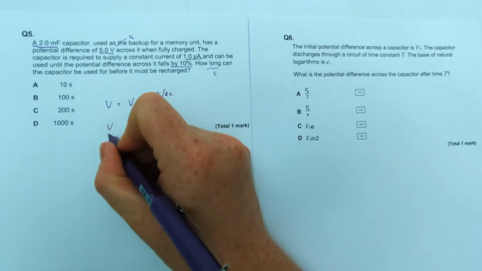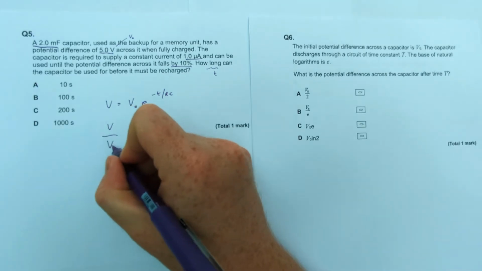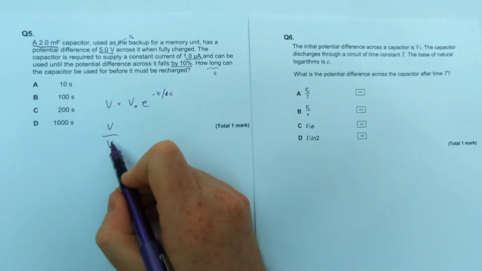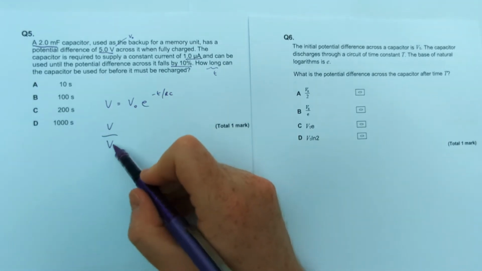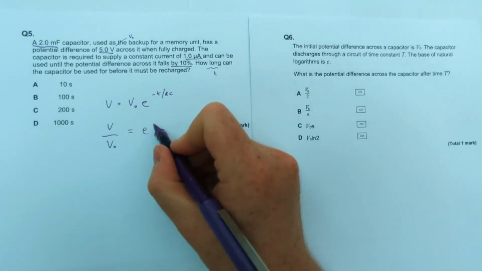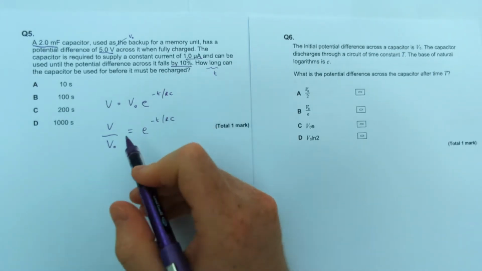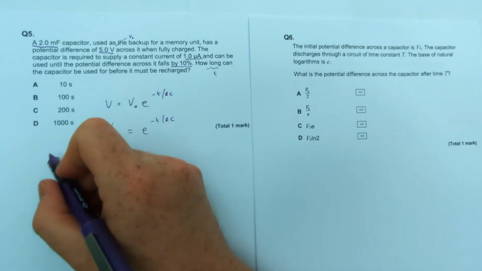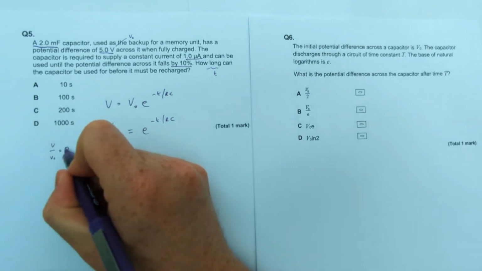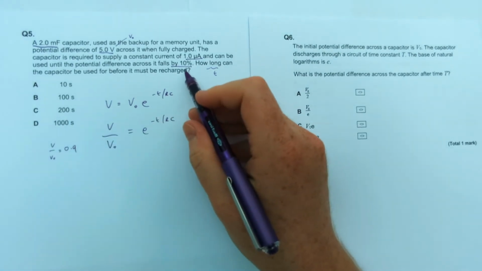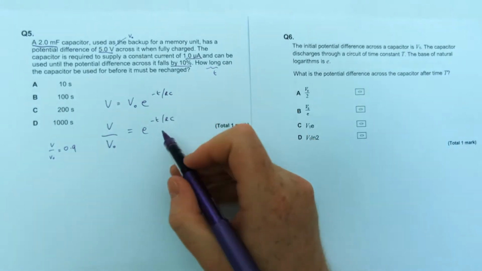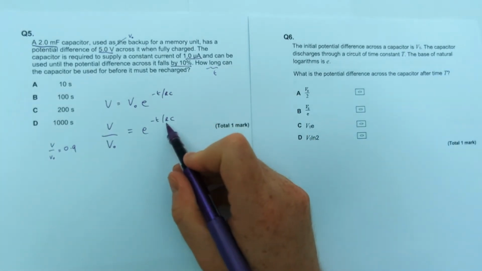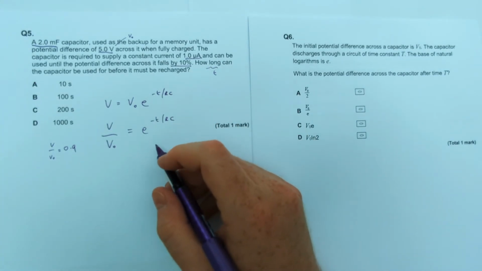So what that means is, anytime you see a ratio or fraction like that, we can basically say that this then has to be 90% or 0.9. So I'm just going to rewrite this initially so we can use that to help us out. So we know this here is going to be equal to 0.9 because it's fallen by 10%, not to 10%. So we also don't have our resistance for this question. We don't have the time constant, but we can work out our resistance.